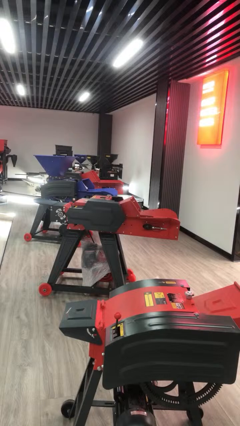Now, chaff cutters can help break down plant material into smaller pieces, which can be used in the composting process. This aids in the decomposition of organic matter, creating nutrient-rich compost that can be used to improve soil quality and promote sustainable agriculture as well.